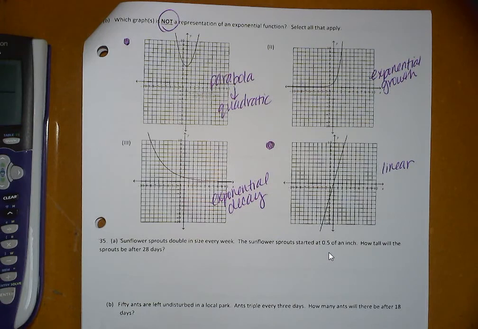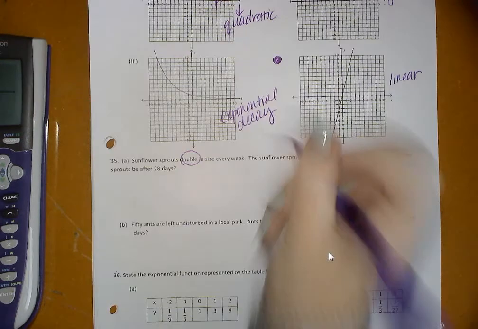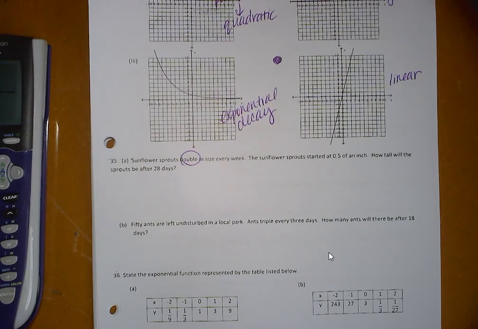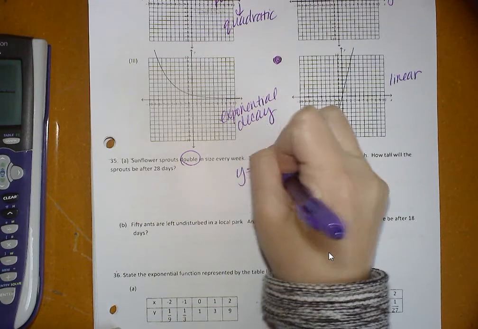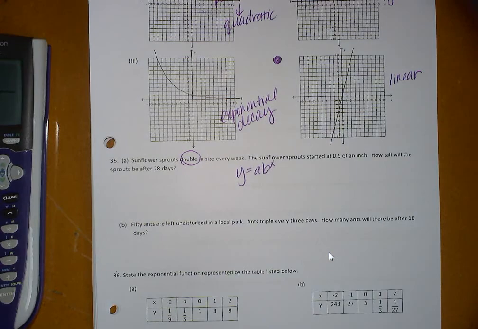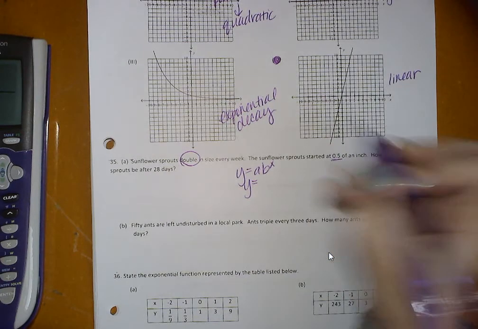Number 35 is also talking about exponential functions here. Sunflower sprouts double every week, and they started at 0.5 of an inch. How tall will the sprouts be after 28 days? So we always use our exponential function starting with y equals a times b to the x power. And we have to decide, a is our initial value, so that's going to be our 0.5.